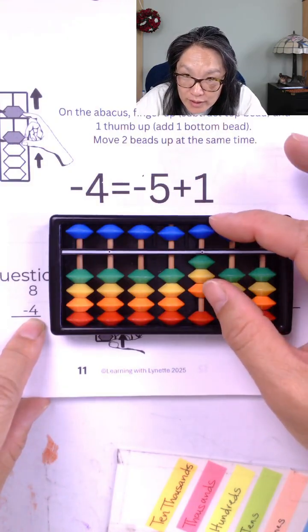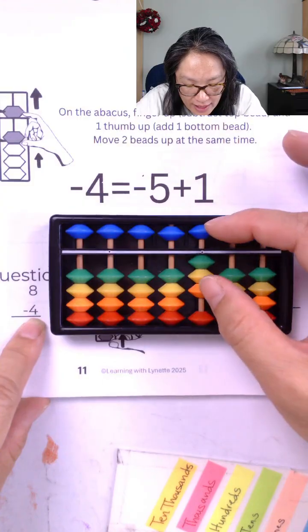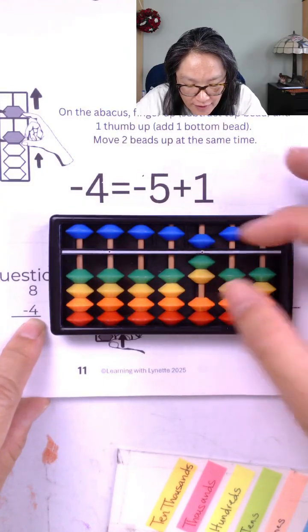So what we're doing is we're going to add 4. Here's 3. I want to add 4. I'm going to plus the 5 minus the 1.